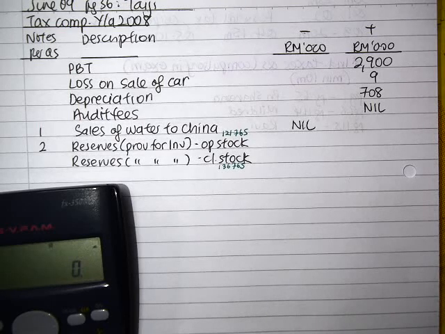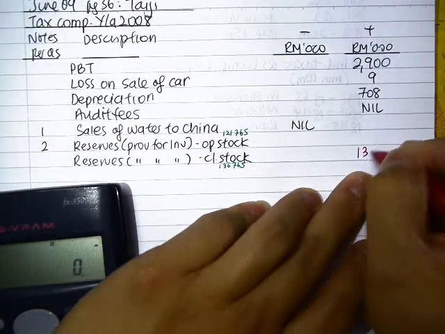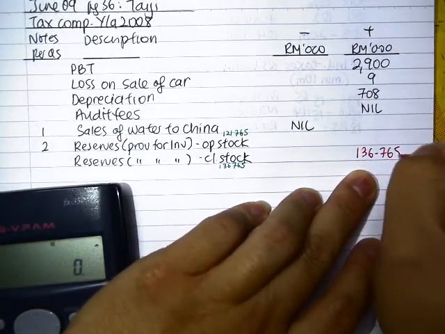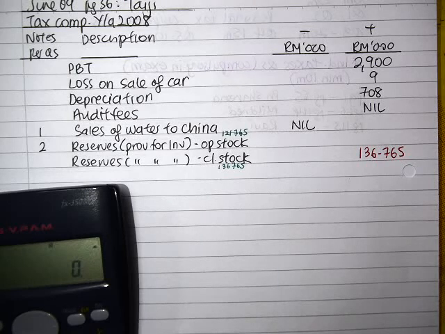That's why it's an expense. Is this allowed or not allowed? Not allowed, so what do you do? You add back the provision you have made for your closing stock, 136,765. If you think like that one by one, it's probably easier for you to resolve this kind of question.